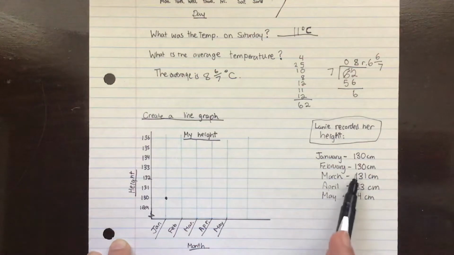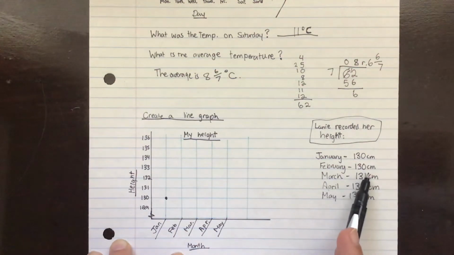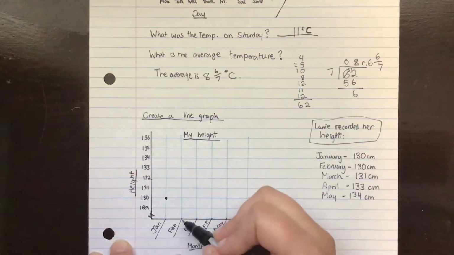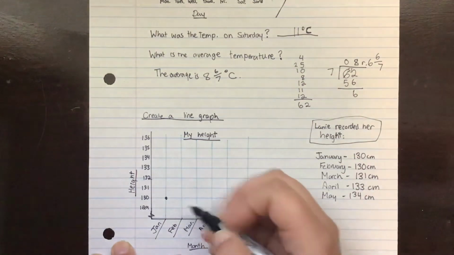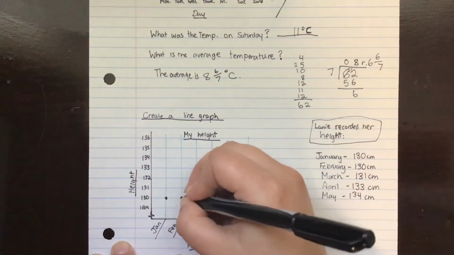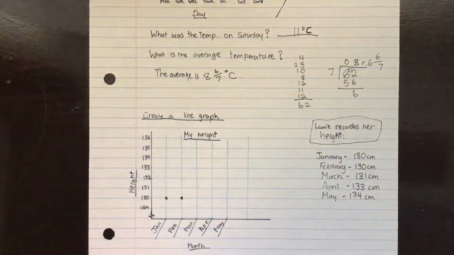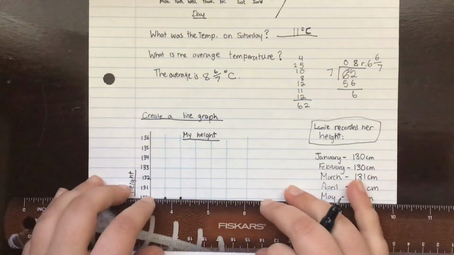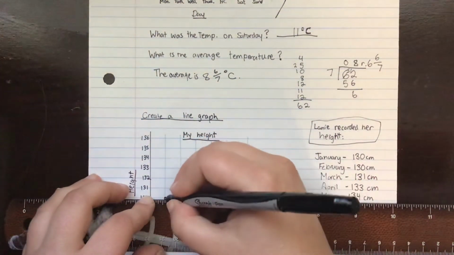Next, I'm going to go to February. In February, she stayed the same. She was at 130 centimeters. So I go to February, I go up to 130 centimeters, and I put a dot right there. Now that I have 2 dots, I'm going to connect those 2 dots with a line.